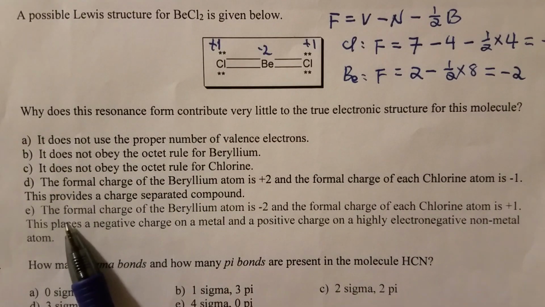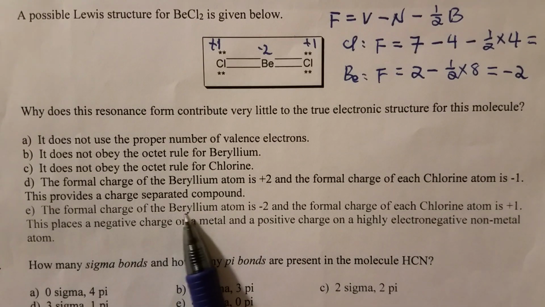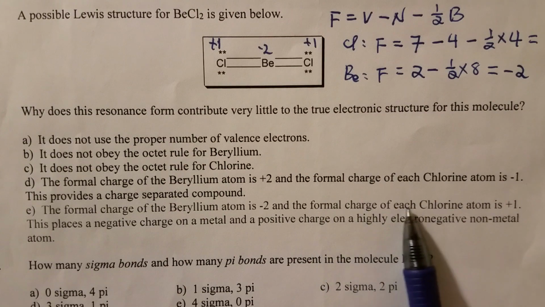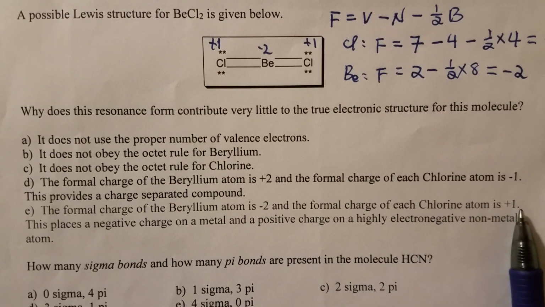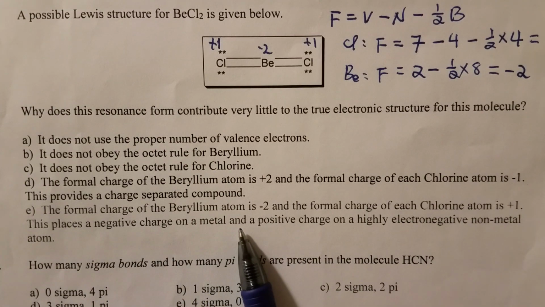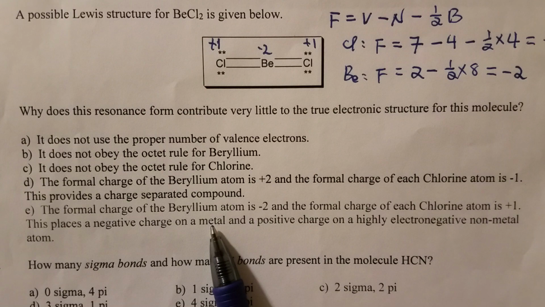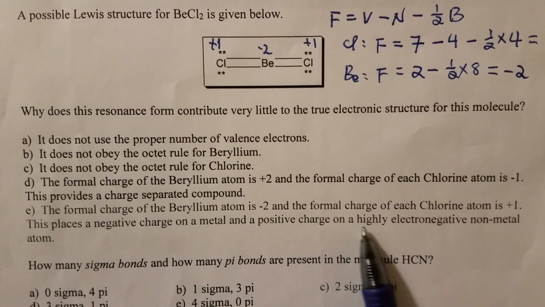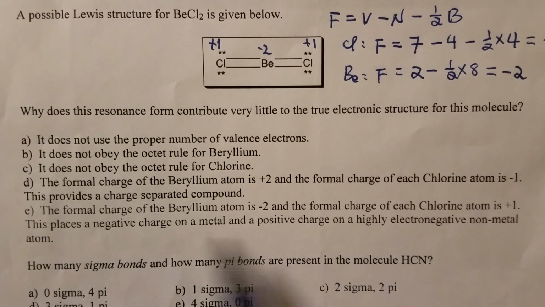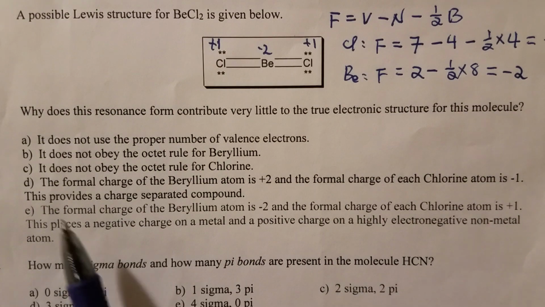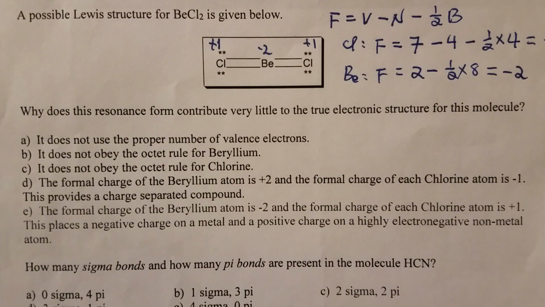Why? The formal charge of the barium atom is -2, and the formal charge of each chlorine atom is +1. This places a negative charge on a metal, in other words a much less electronegative element, and a positive charge on a highly electronegative nonmetal atom. It's not favorable at all. So that's why E is the correct answer.